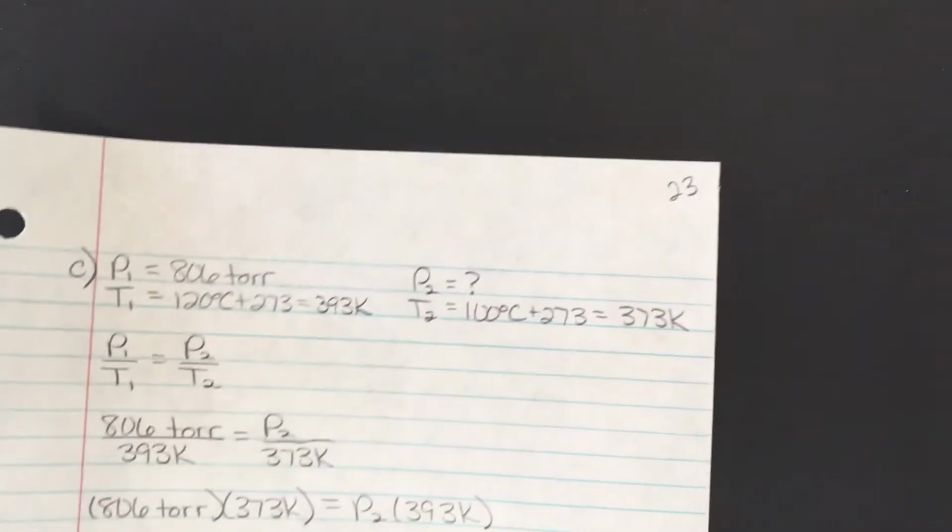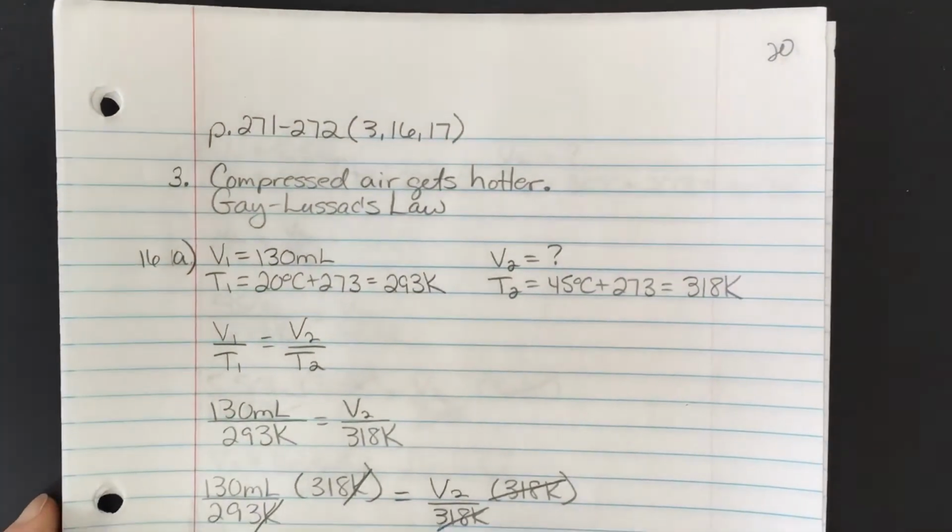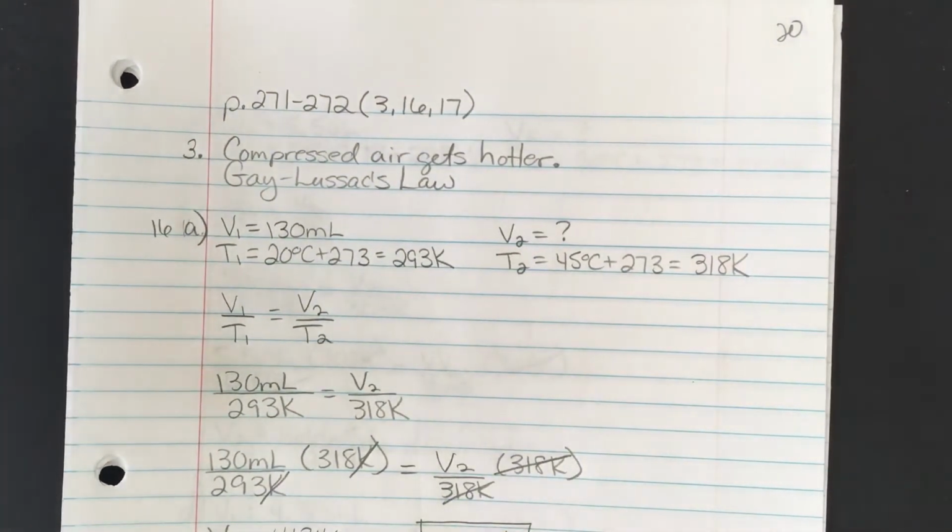Now what I'll do is go through each of these and show you how to do each problem in case you have any questions. So starting with number 3, I'm just going to show you my answer again. It says, after pumping air into a bicycle tire, you notice that the nozzle on the pump is quite hot. Why? What gas law applies to this situation?